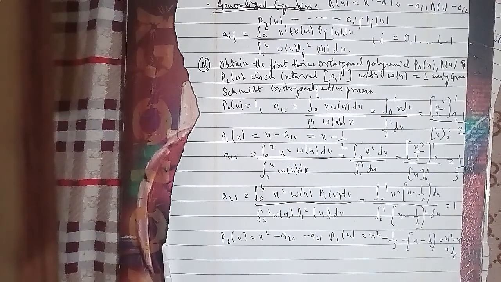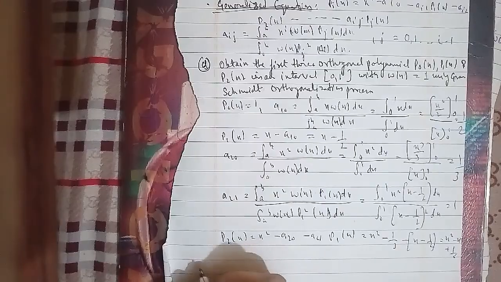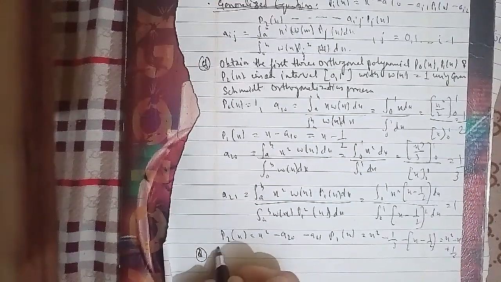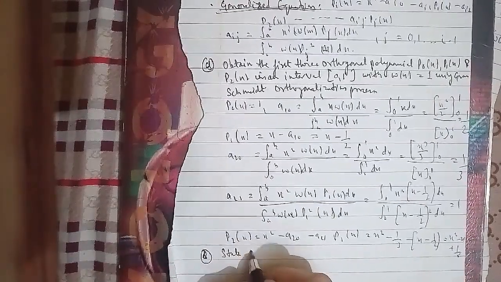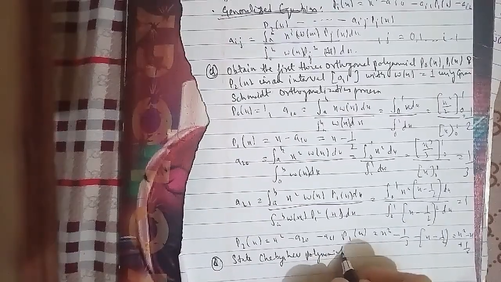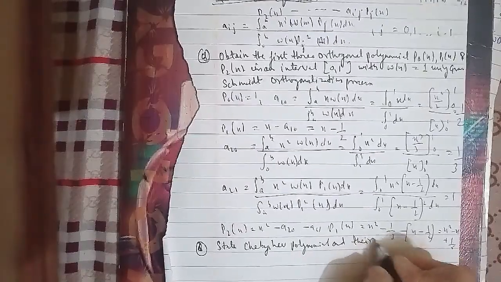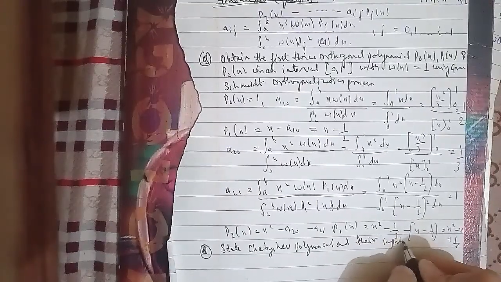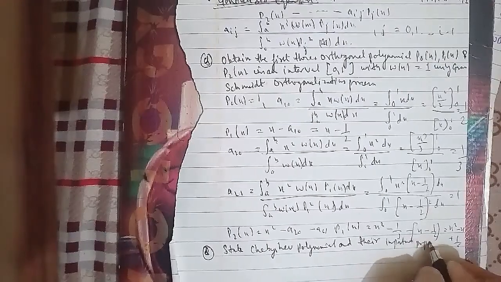Chebyshev's polynomials satisfy the following recurrence equation: Tn plus 1(x) equals to 2x Tn(x) minus Tn minus 1(x), where T0(x) equals to 1 and T1(x) equals to x.